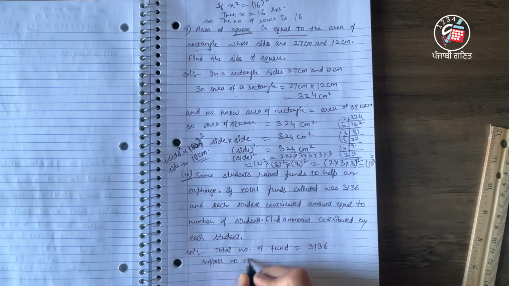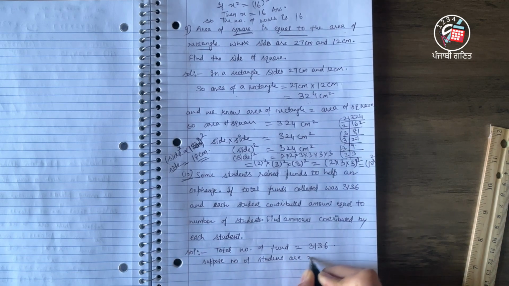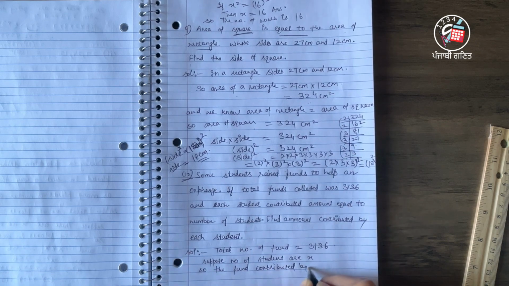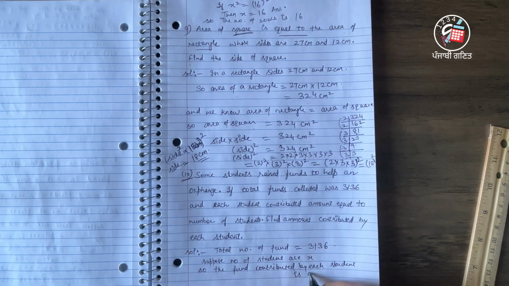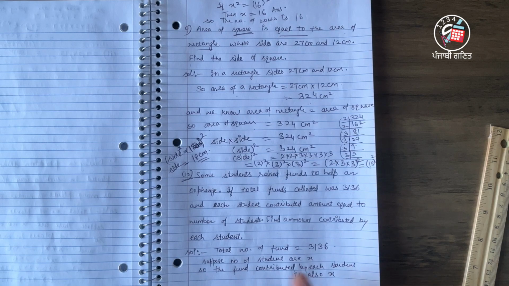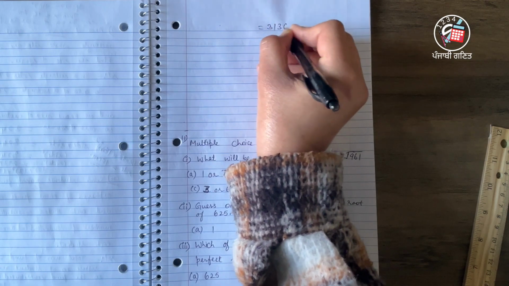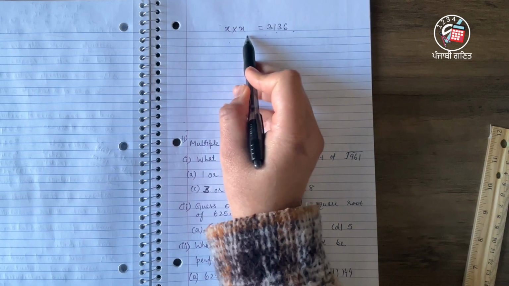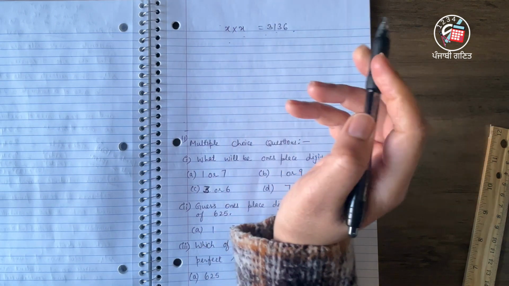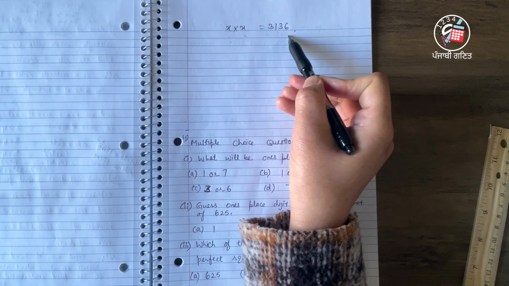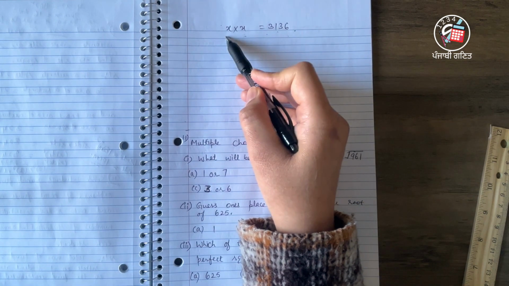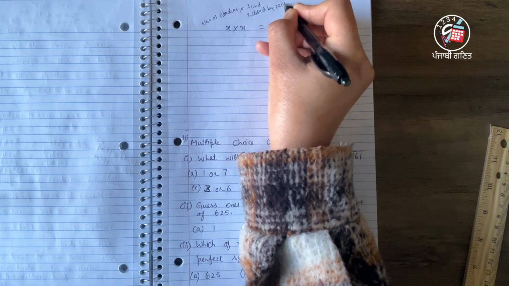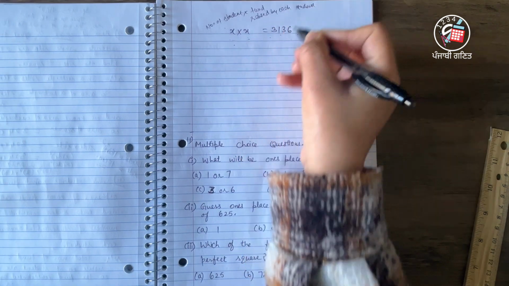Suppose the number of students is X. So the fund contributed by each student is also X, right? These are same. We know the total fund is 3,136, and we suppose the students are X and each student raises X amount of fund. So X into X is equal to 3,136. The number of students multiplied by the fund raised by each student is equal to the total amount of fund.